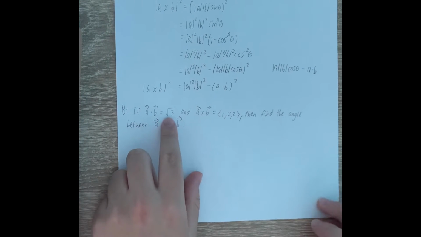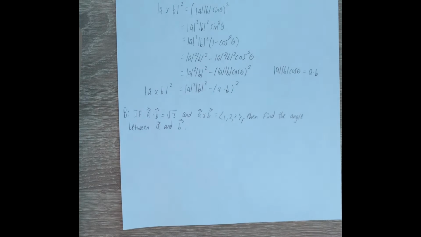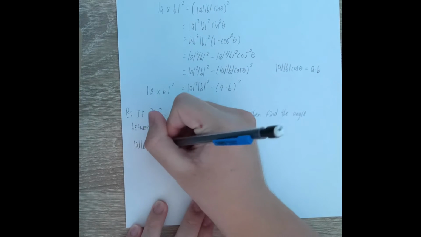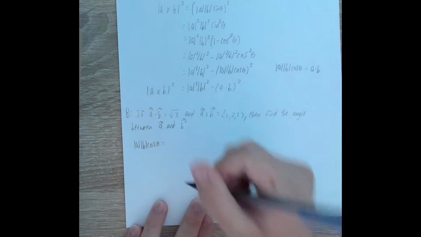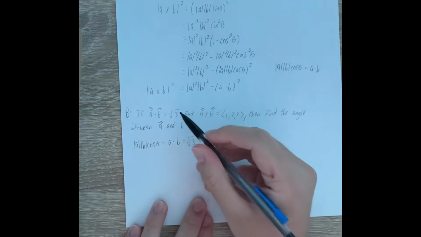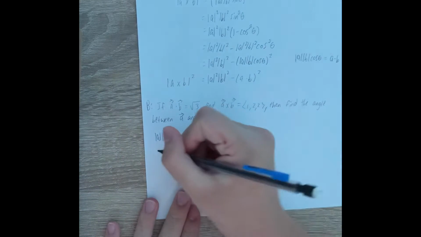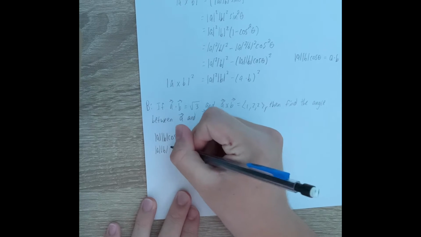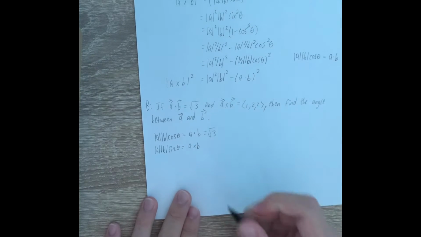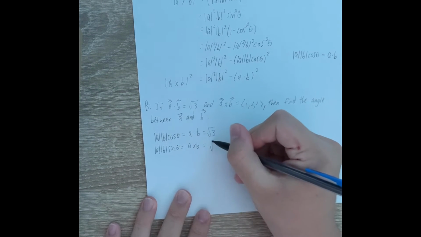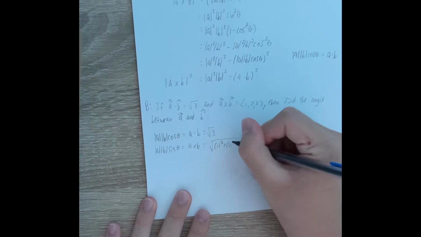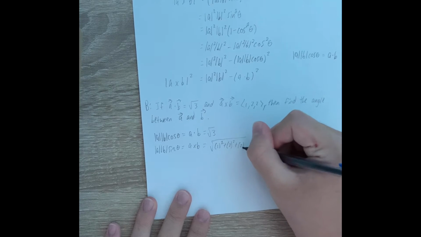Alright, this is part B of question 1. It's saying if A dot B is this and A cross B is that, then find the angle between A and B. So we know that magnitude of A times the magnitude of B cosine of theta is equal to A dot B, which is equal to root 3, as given right here. And we also know that the magnitude of A times the magnitude of B sine theta is equal to A cross B. And so given these, we then have the square root of the first term squared plus the second term squared plus the third term squared.